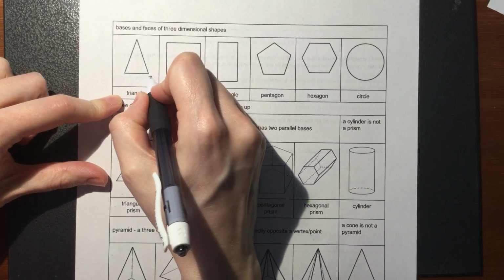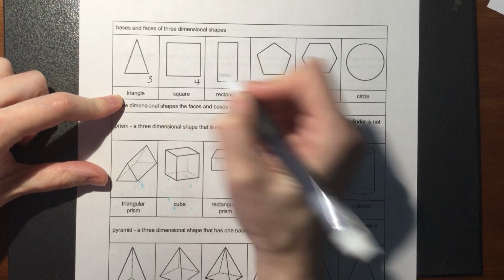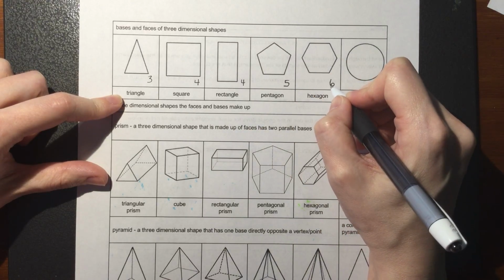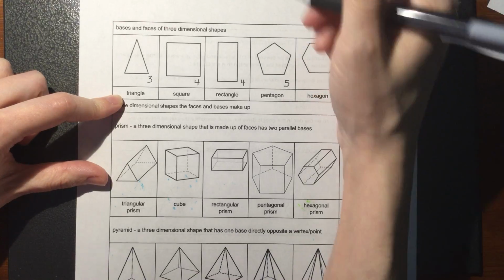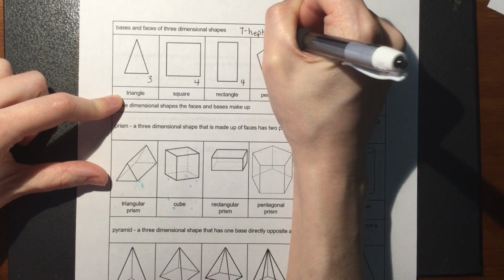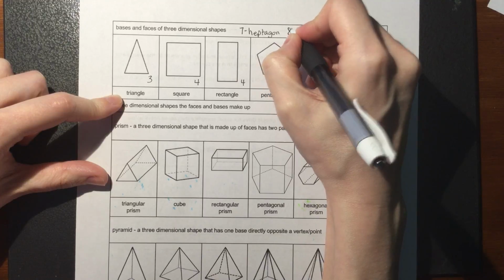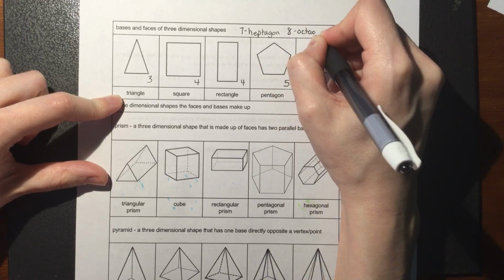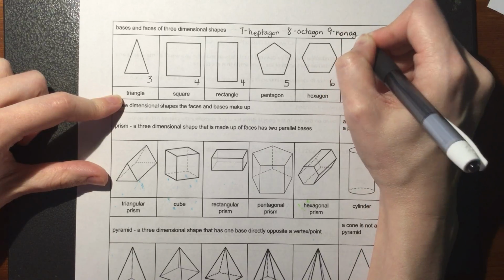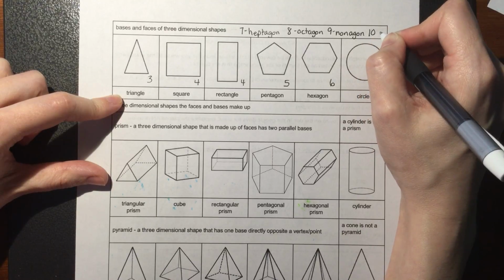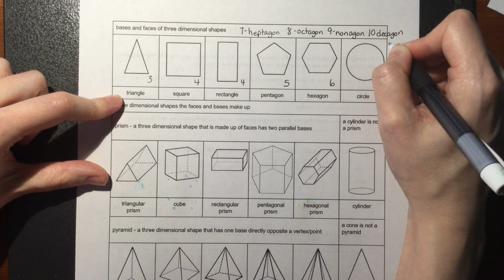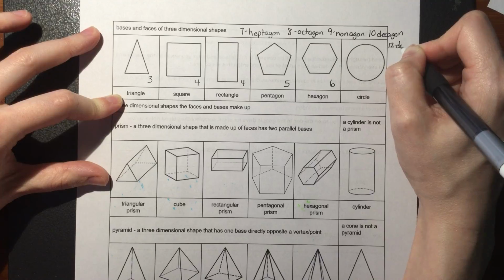So we've got the ones we're used to. Triangle has 3 sides, square 4, rectangle 4, pentagon has 5, hexagon has 6, and these are on there, but you can also have 7-sided, that's called a heptagon. 8-sided, called an octagon. 9-sided called a nonagon. 10-sided called a decagon. 12-sided a dodecagon.